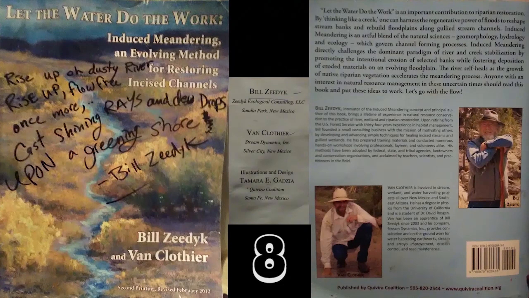Introduction. All successful stream restoration projects have a monitoring component. Monitoring should address channel morphology, hydrology, ecology, and structure performance. Because the induced meandering method relies on the power of flowing water to change a stream channel over an extended period of time, and the rate of change is dependent on frequency and intensity of flow events, monitoring is a crucial part of an induced meandering restoration project.